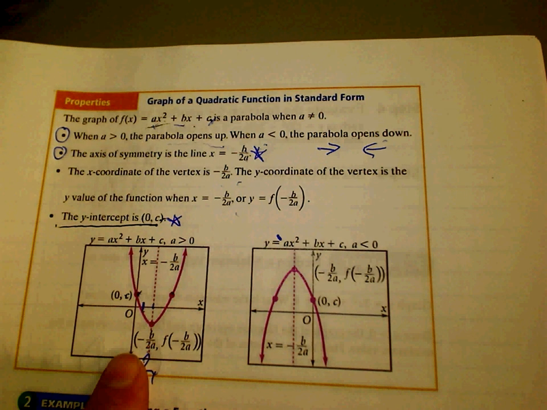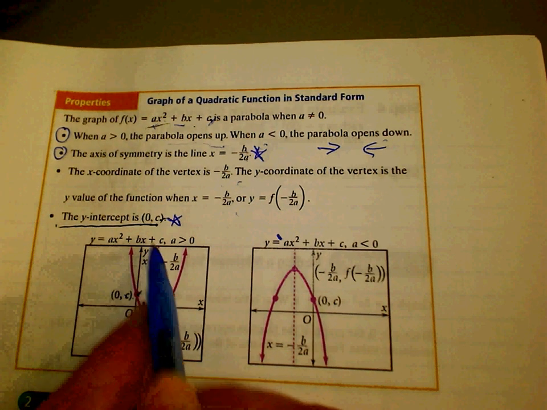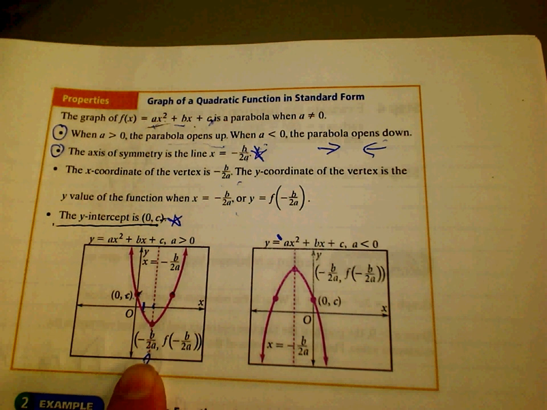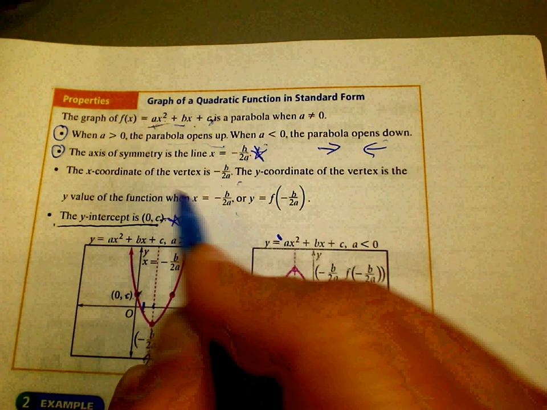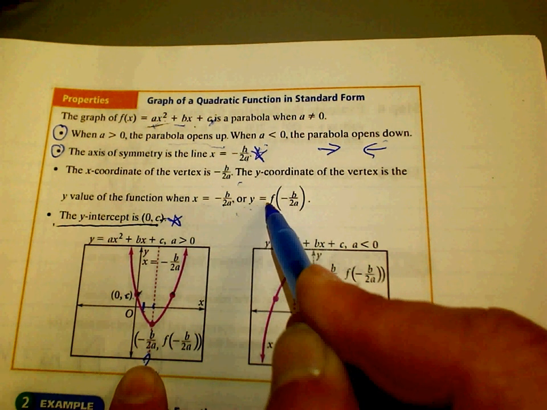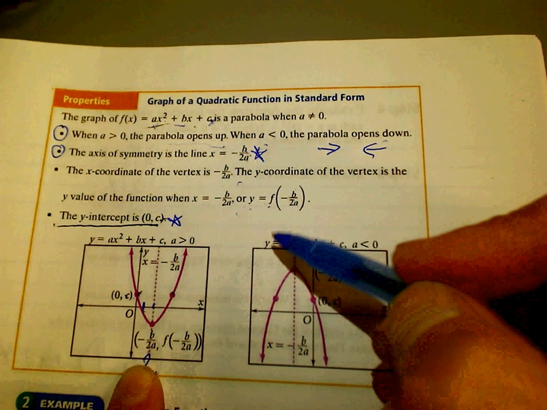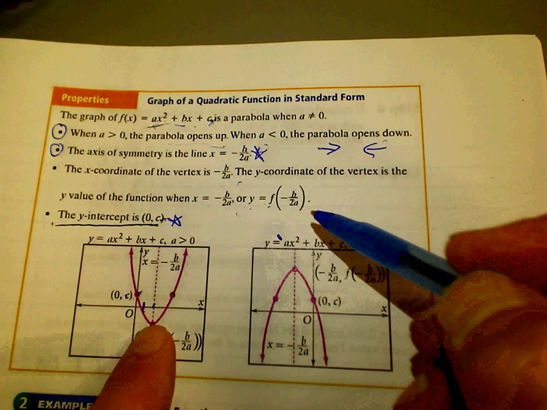This is where you've got to think for a minute here. You've got to put together what we're talking about. Negative b over 2a gives me this x. It's talking about it right here, the y value of the function, if x is negative b over 2a, and y would be f of negative b over 2a. What does that mean? How am I going to know the y coordinate of the vertex?